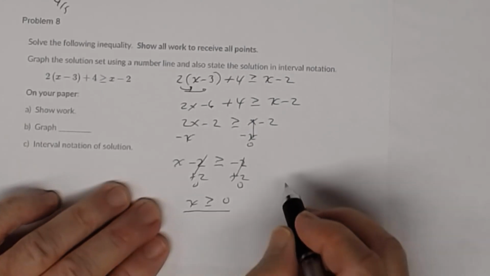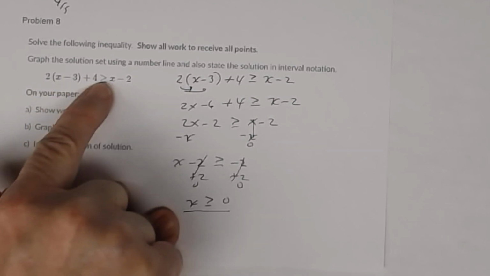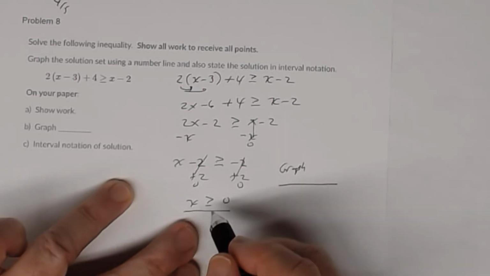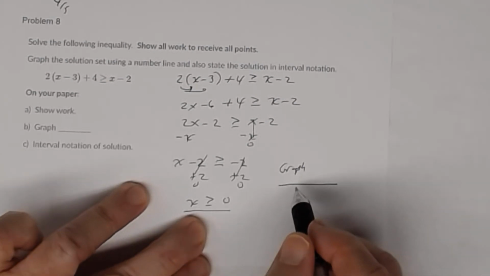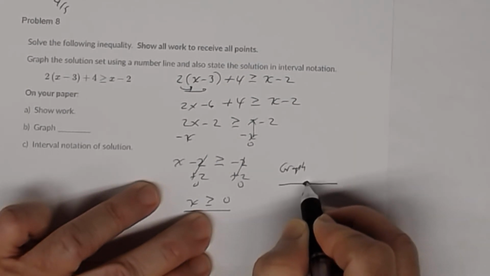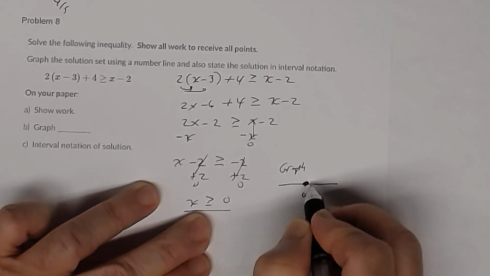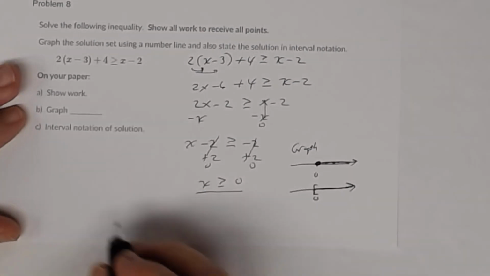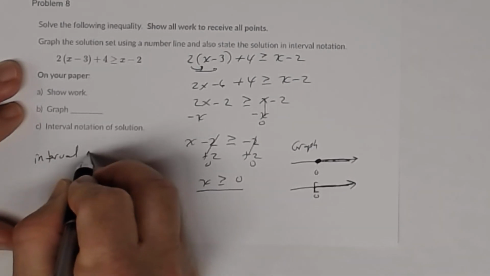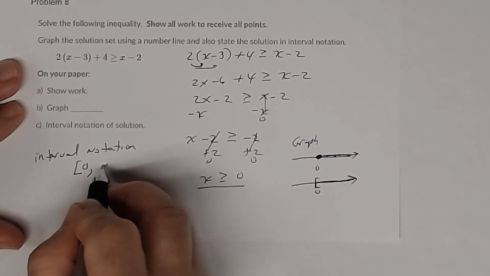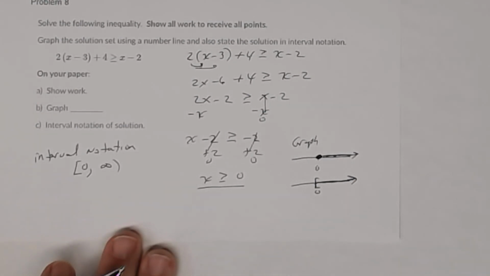All right, and so your graph: any real number greater than or equal to 0 is a solution to this linear inequality. Now remember there's an equal sign here, so 0 is actually a solution. So you would use either closed circles or brackets. If this is 0, you could put a closed circle here, and any real number greater than or equal to that. Or you could put a bracket instead. The interval notation will be bracket 0 to infinity. All right, so that was number 8.